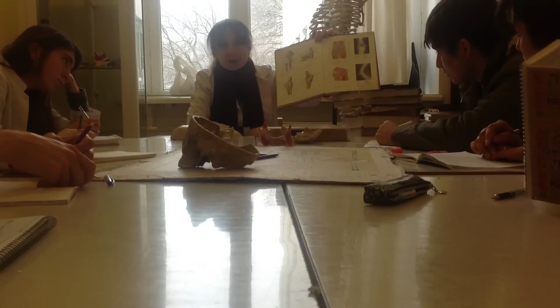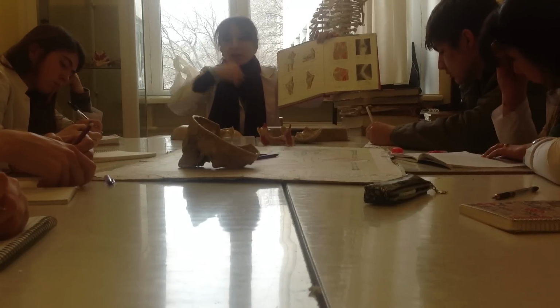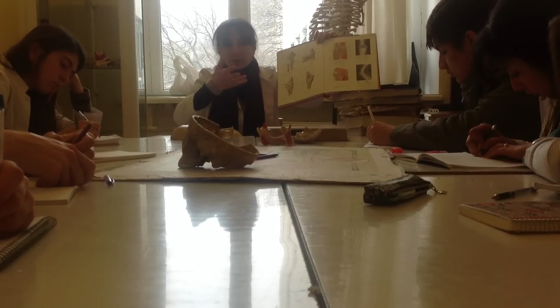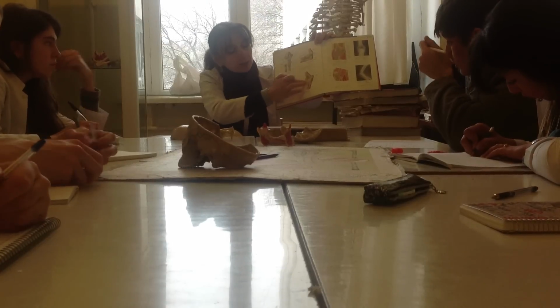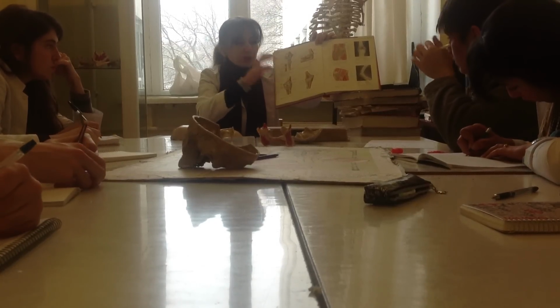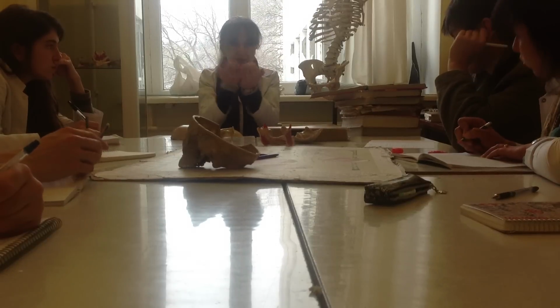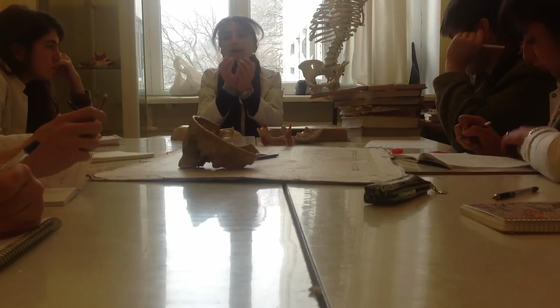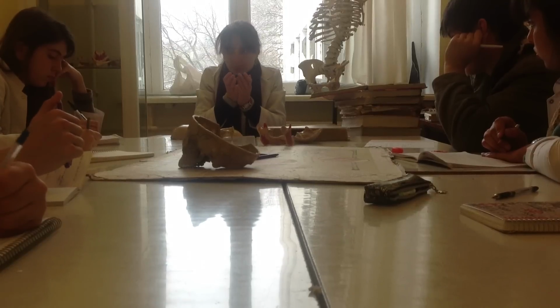Because they are covered by the articular capsule. It is also an important, essential part: this white structure which surrounds and encloses the articular surfaces is called the articular capsule.